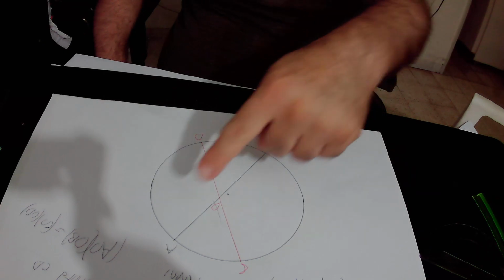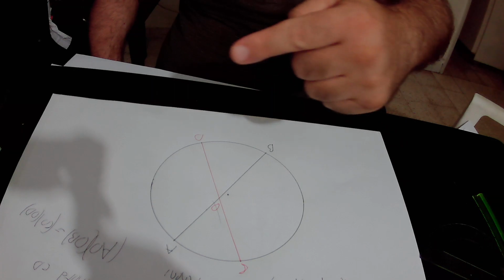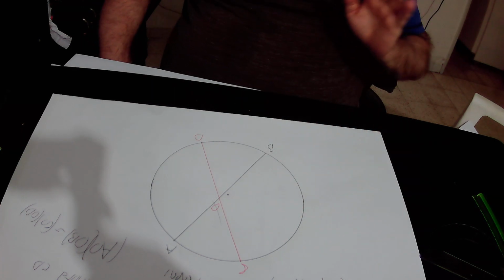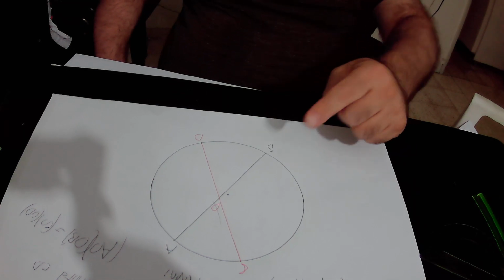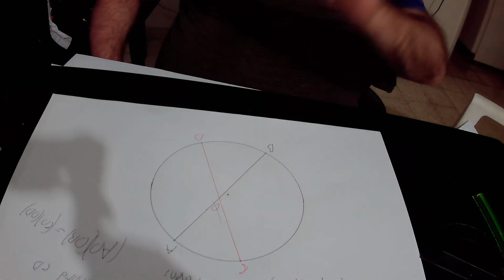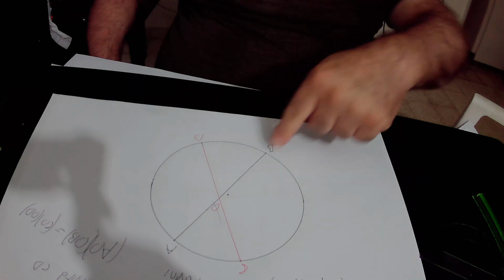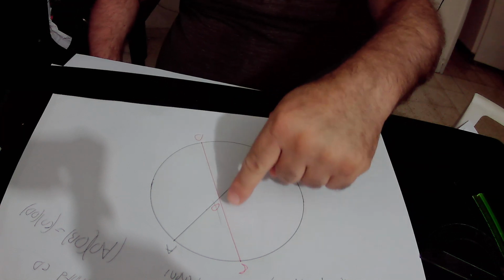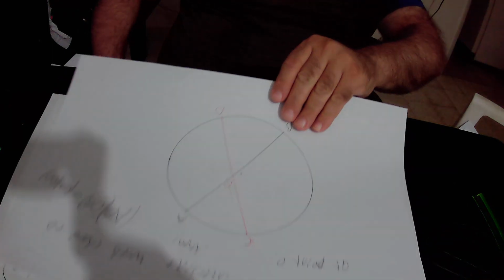If chord AB intersects with chord CD at point O, point O is the intersection point of chord AB with chord CD, then the following equation is true: AO times OB equals CO times OD. Again, if chord AB intersects with chord CD at point O, then AO times OB equals CO times OD.